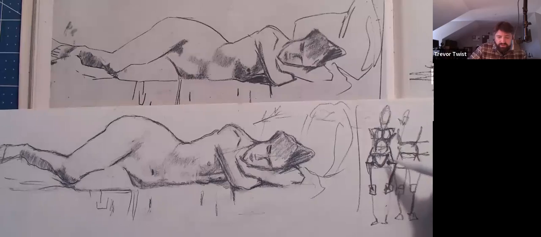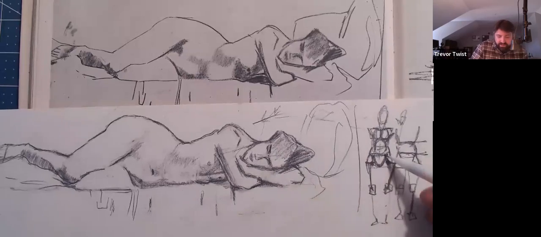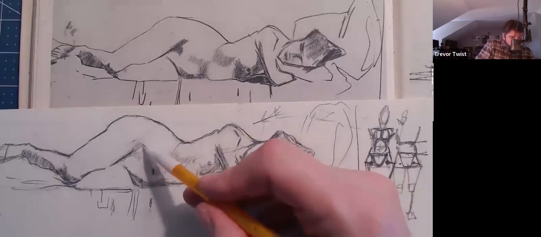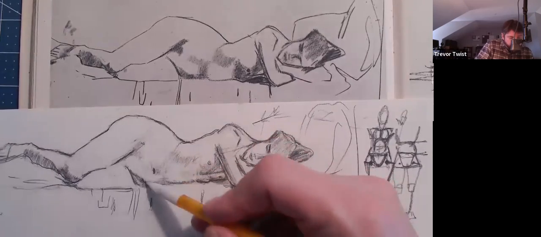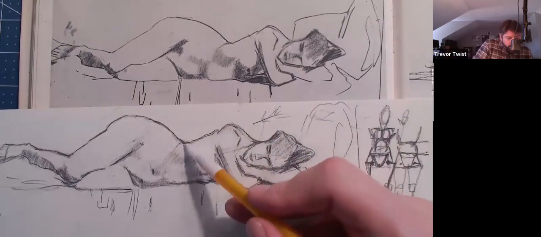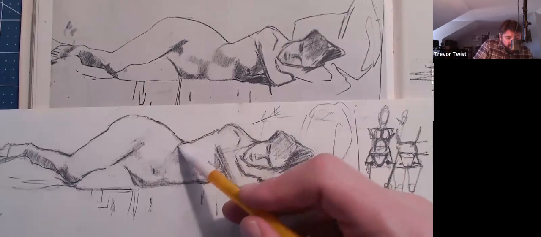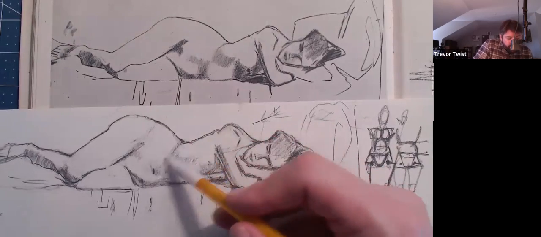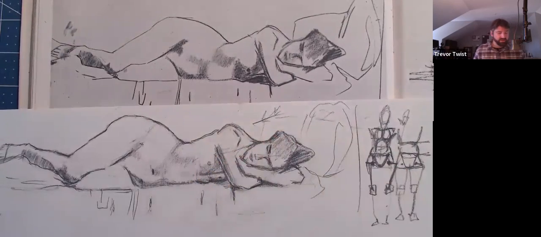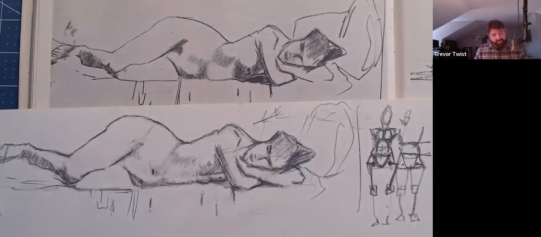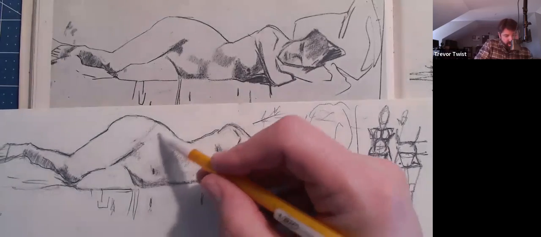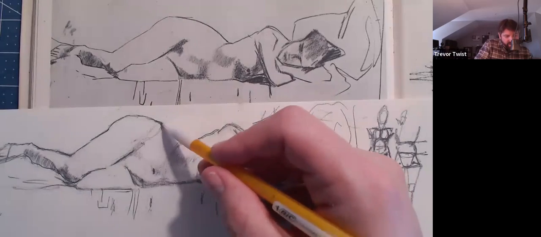What I was pointing out here is that these hips are here and here, but the narrowest part of the rib cage is up here. So all of this in the middle, this weird plane, is all of those transitions. It's the arc of the hip bone, which comes up.